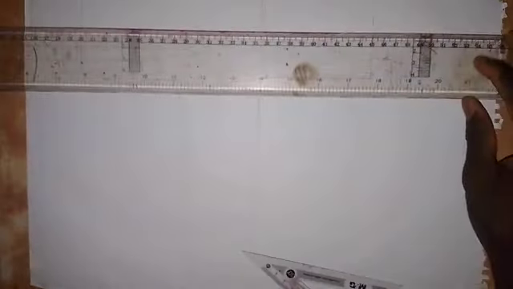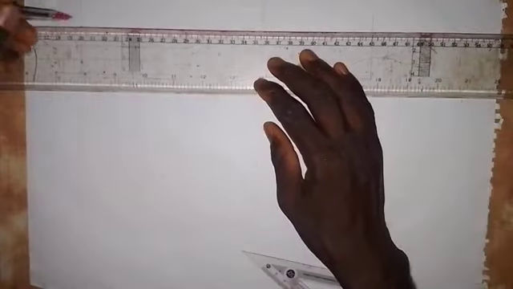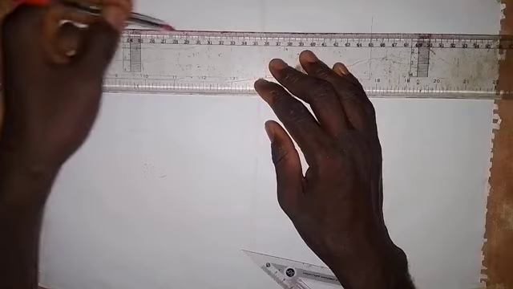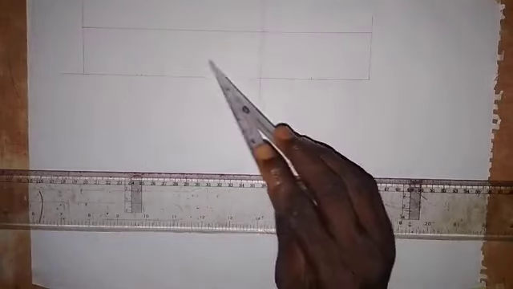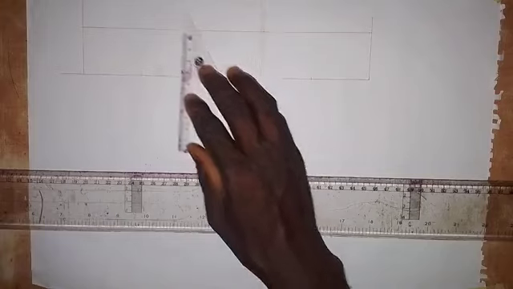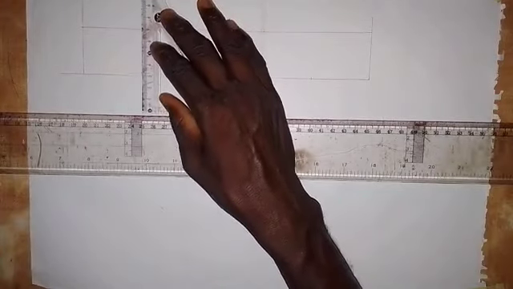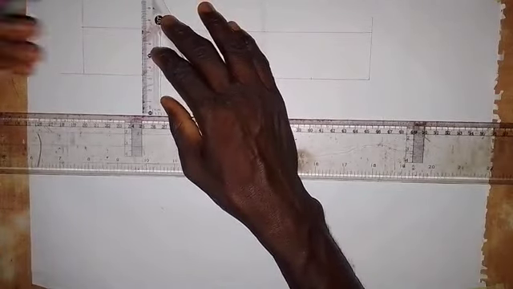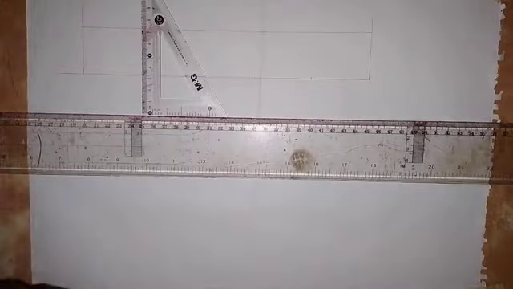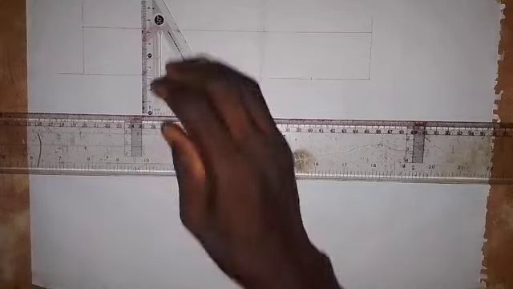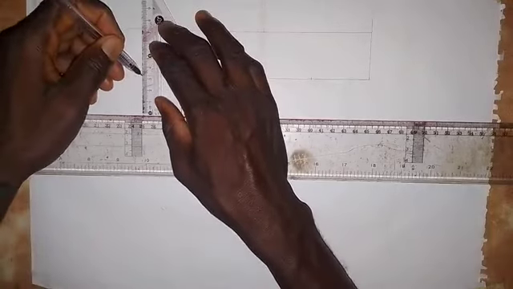At this point here, I'm going to draw a horizontal line from here to this end. So we have formed the rectangle as you can see here, and on each of these points I'm going to erect a vertical line. I will be making it a thick line on each of these points.